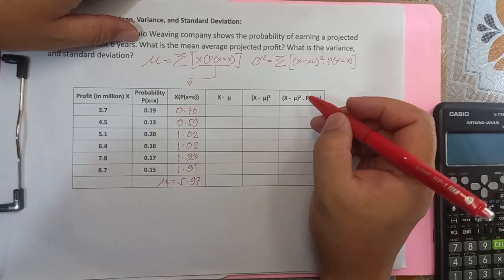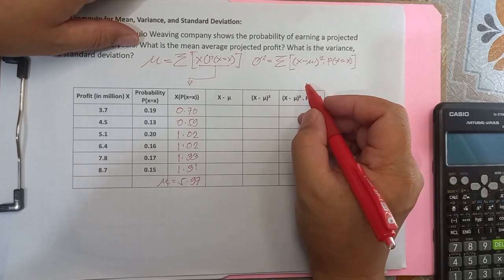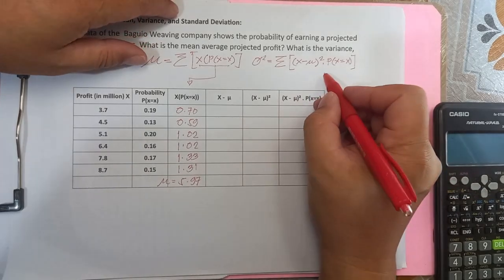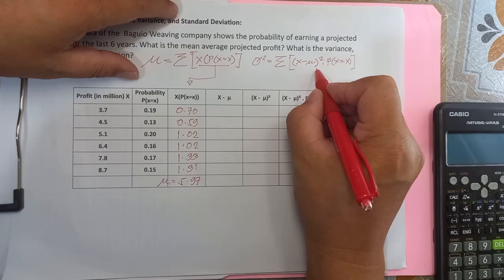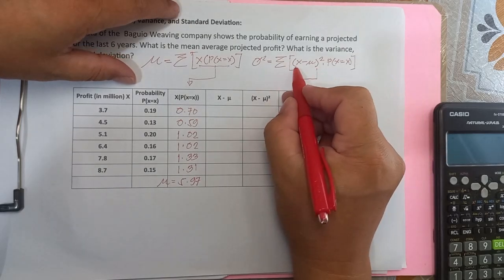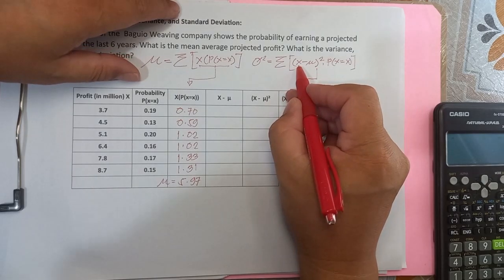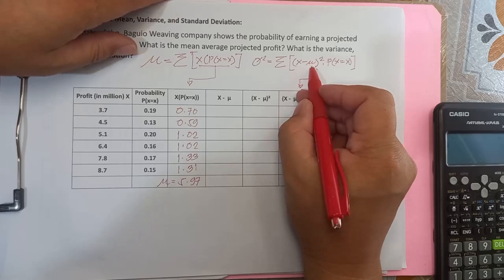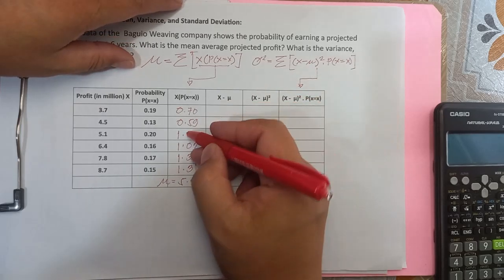Now we have to compute the variance. The variance is the summation of the difference of the variable minus the mean. We cannot compute the variance without first computing the mean.